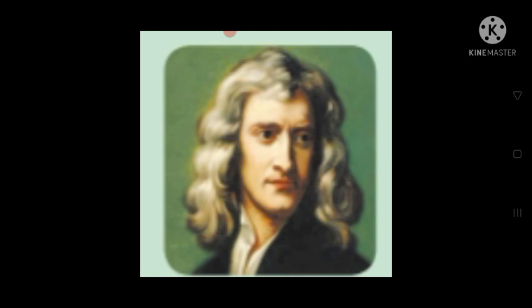In addition to this, Newton did groundbreaking work in several areas, including light, heat, sound, and mathematics. He invented a new branch of mathematics called calculus, and it has wide ranging applications in physics and mathematics. He was the first scientist to construct a reflecting telescope.